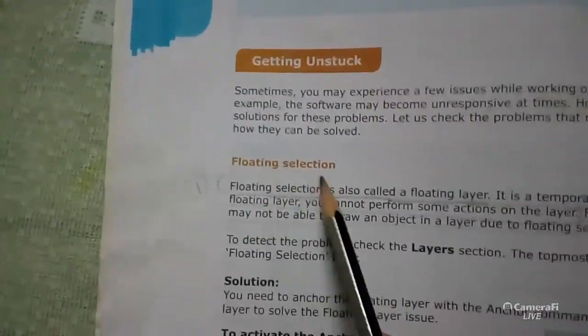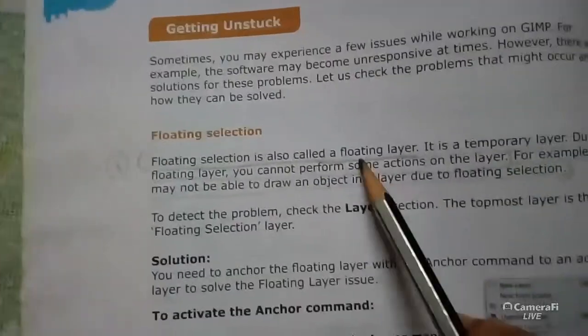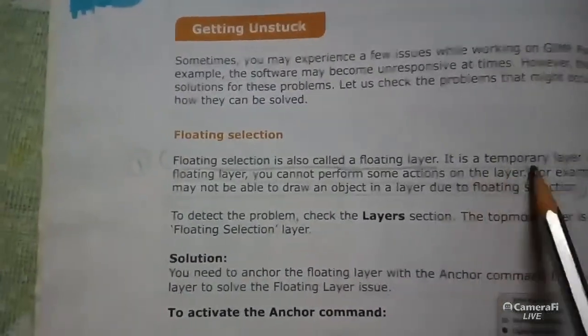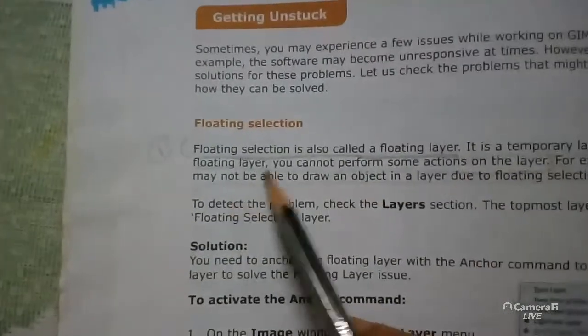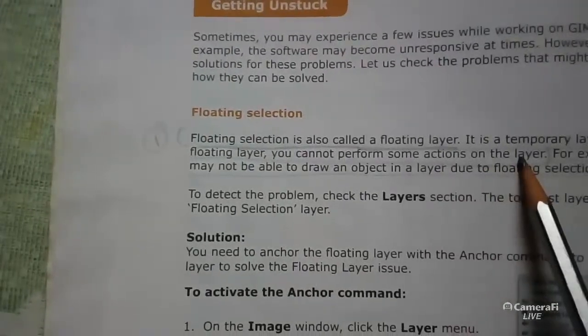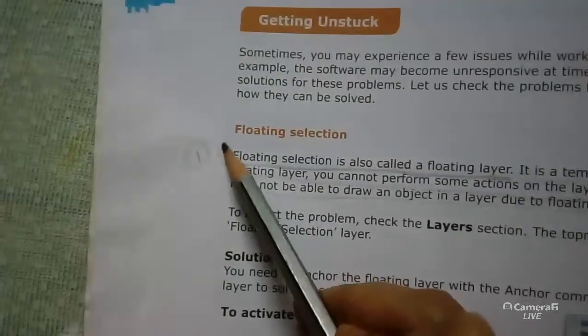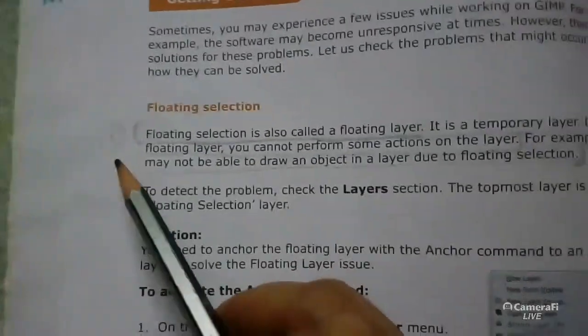Note down. Page number 34. Here, floating selection. Here you can find floating selection is also called the floating layer. It is a temporary layer. Due to the floating layer, you cannot perform some actions on the layer. For example, up to here, this is the answer to question number 1.